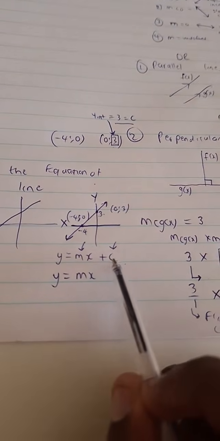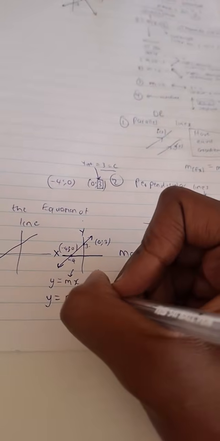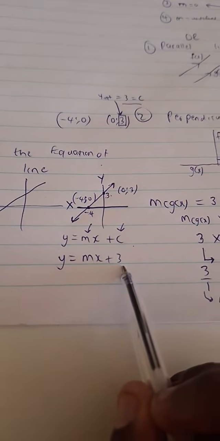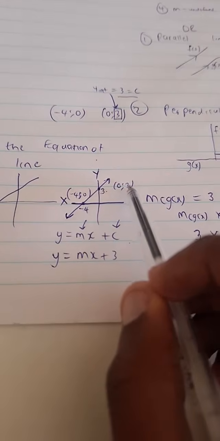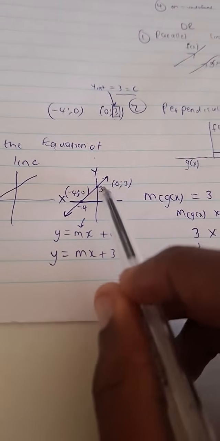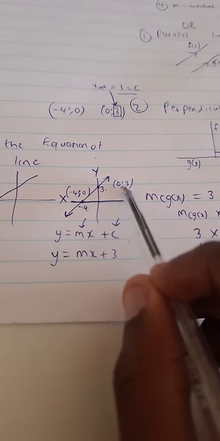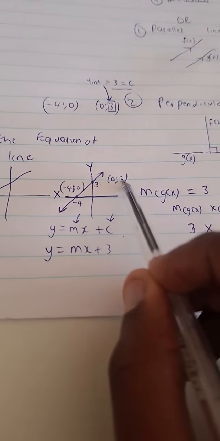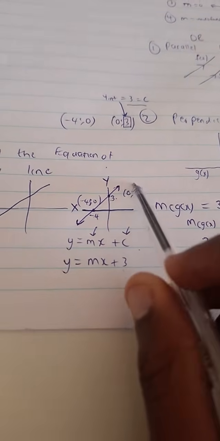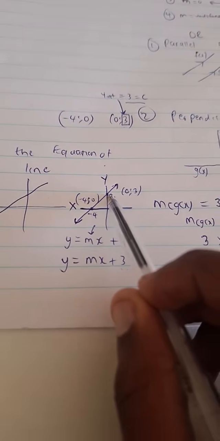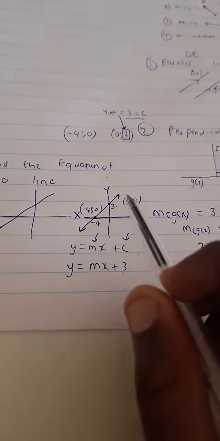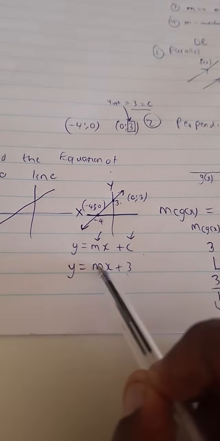What is the c value? The c value is +3. So I've just substituted the y coordinate of this point. Then I want to find the value of m.